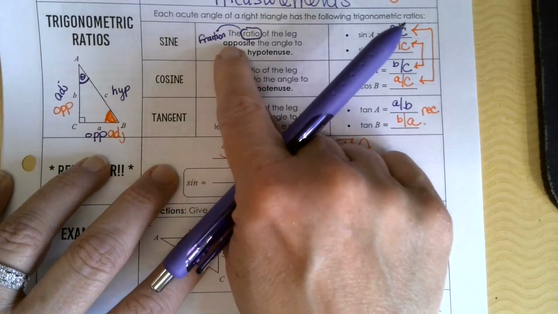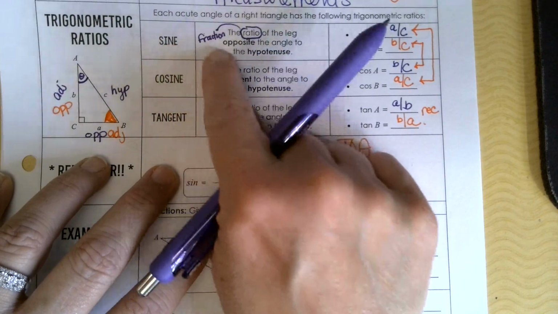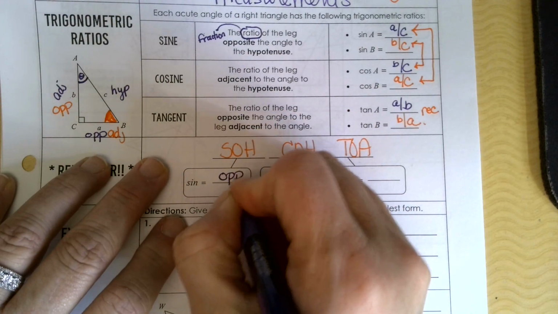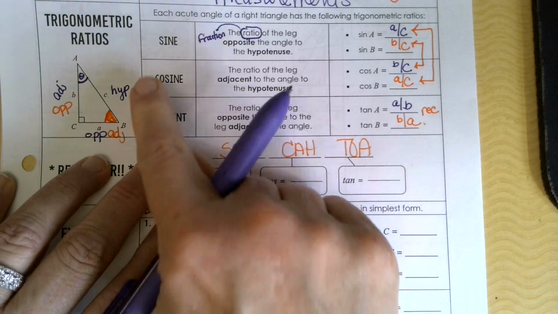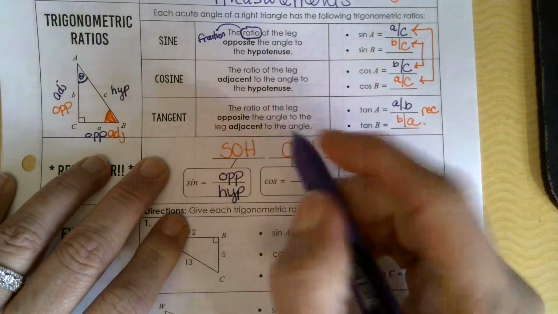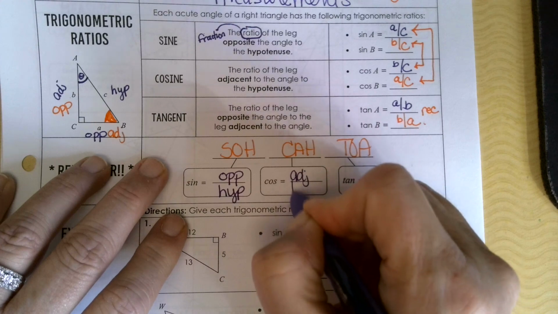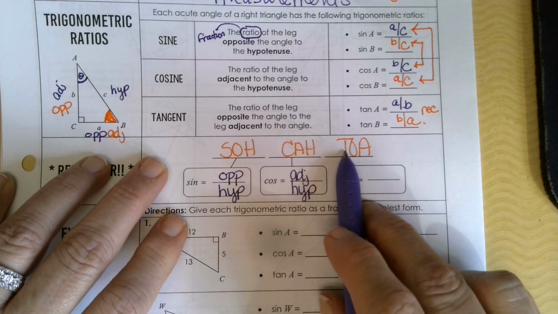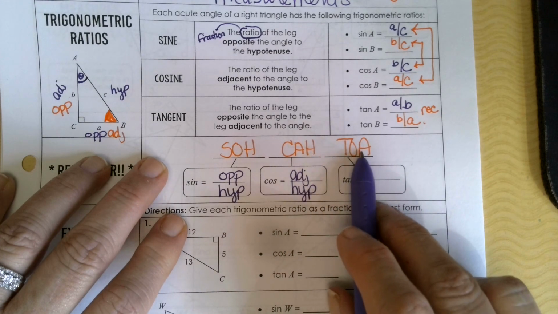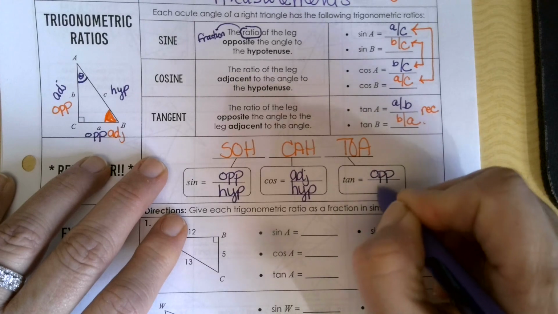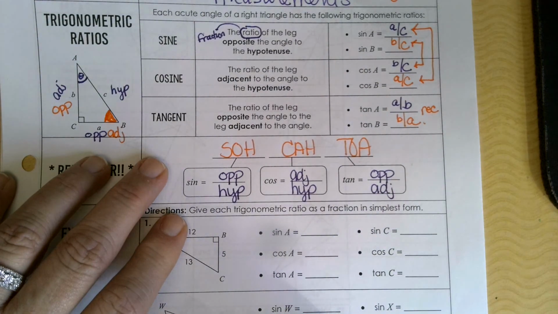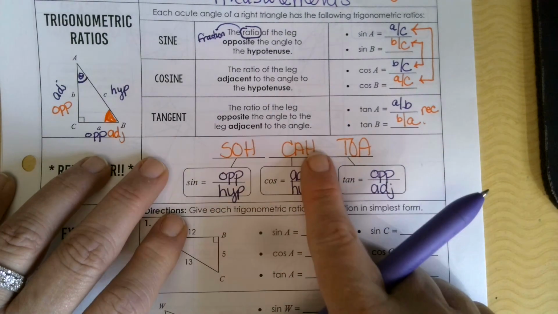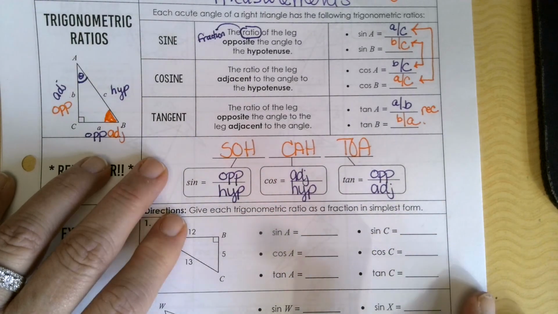Sine is opposite over hypotenuse, SOH. Cosine is adjacent over hypotenuse. Tangent is opposite over adjacent. Every time we get to a new page of work, I write SOHCAHTOA at the top of my page, and I'm constantly looking to see how I'm going to set up the problem.